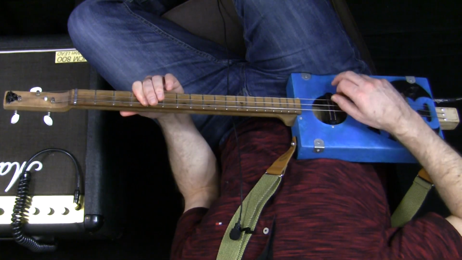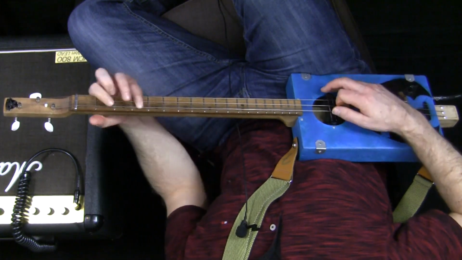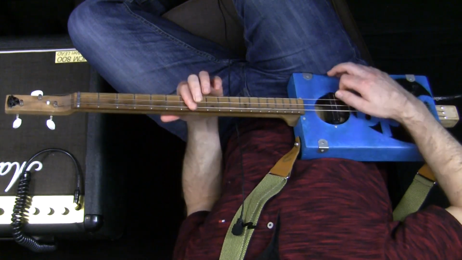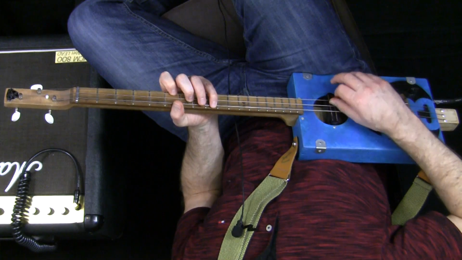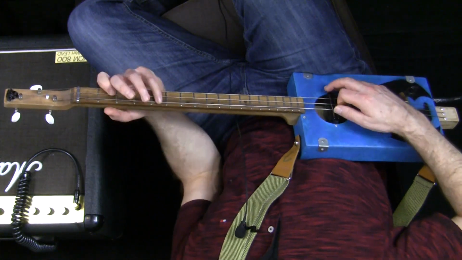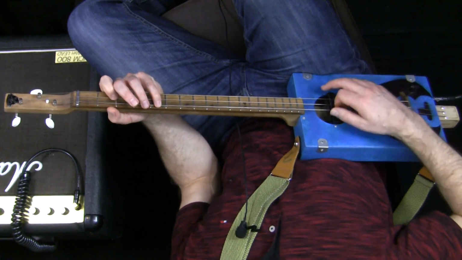Then B. Then D. Then A. Change to the power chord. Then C. Little variation, I'll do that in a minute.